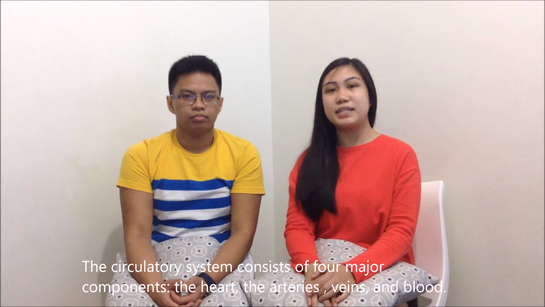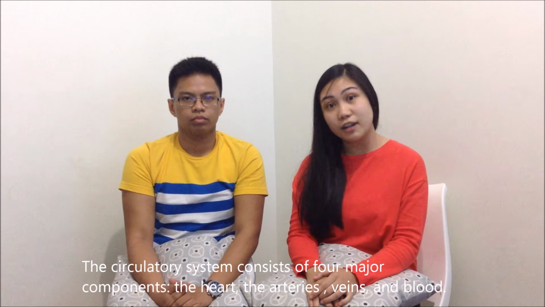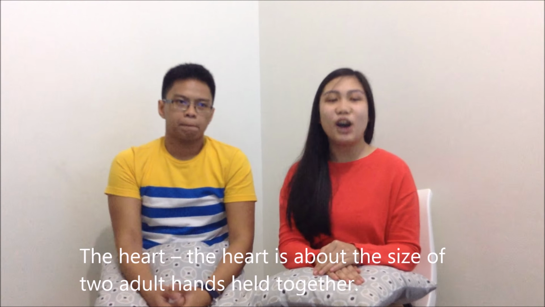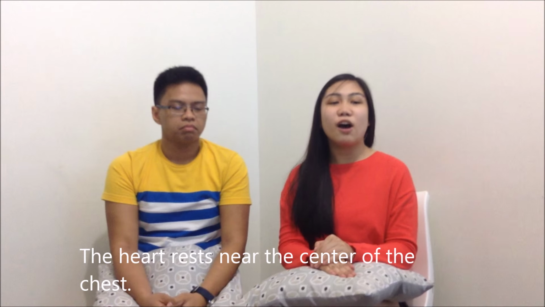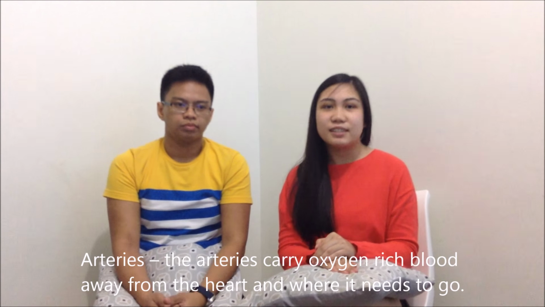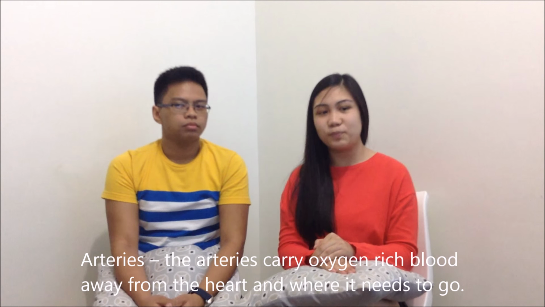The circulatory system consists of four major components: the heart, the arteries, veins, and blood. The heart. The heart is about the size of two adult hands held together. The heart rests near the center of the chest. Arteries. The arteries carry oxygen-rich blood away from the heart to where it needs to go.